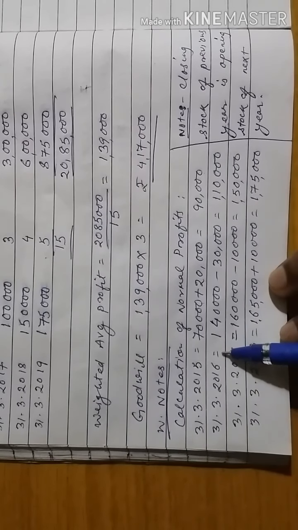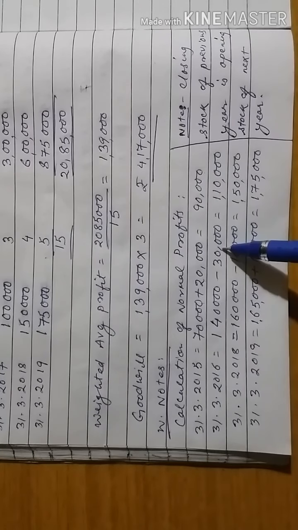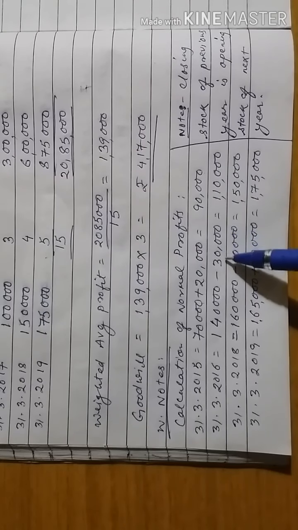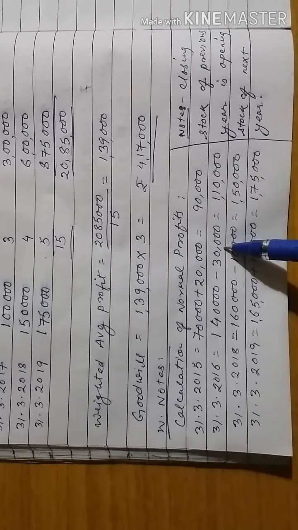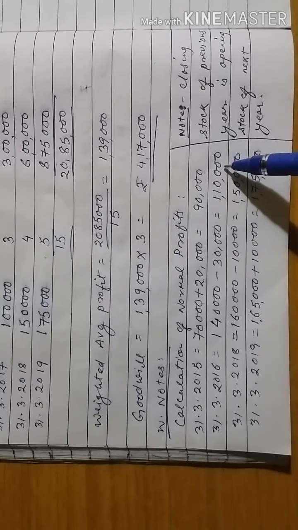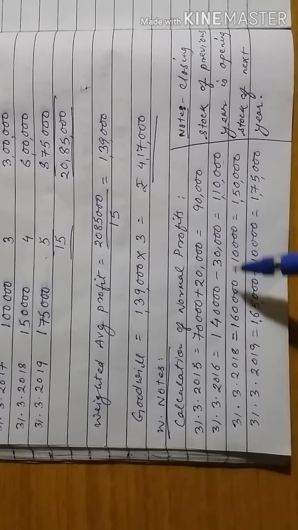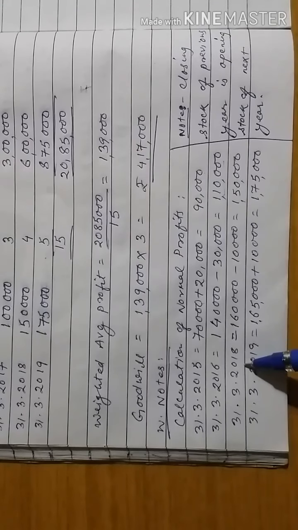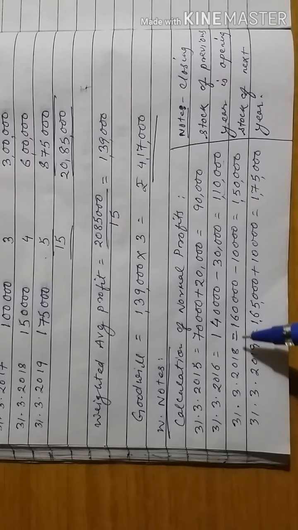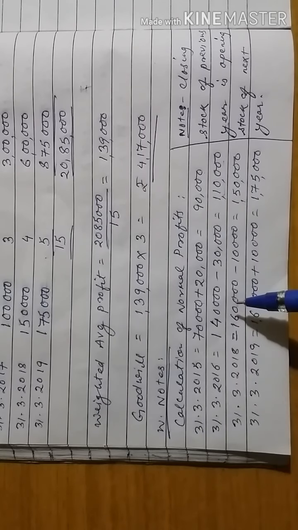On 31/3/2016, the profit given is 1,40,000, but there is an abnormal gain of rupees 30,000. Abnormal gain is deducted, so we will deduct 30,000 and we will get the normal profit of 1,10,000. Now on 31/3/2018 the profit given is 1,60,000, but there is a closing stock adjustment.